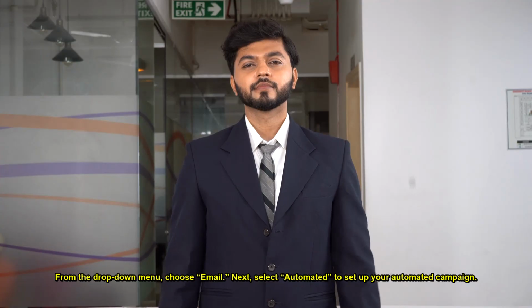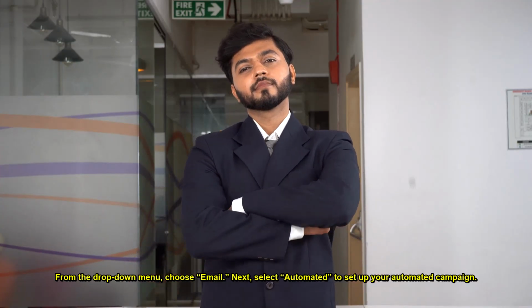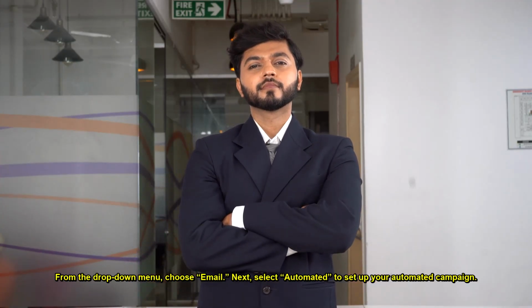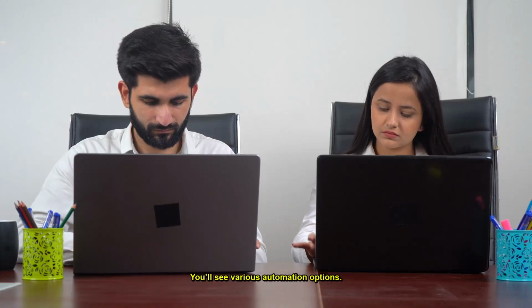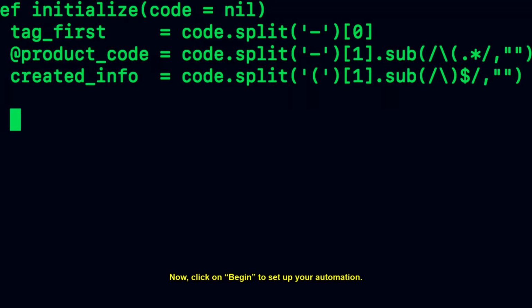From the drop-down menu, choose Email. Next, select Automated to set up your automated campaign. You'll see various automation options. Now, click on Begin to set up your automation.